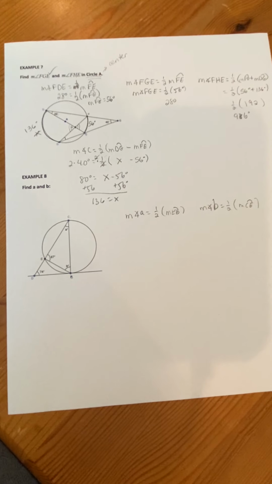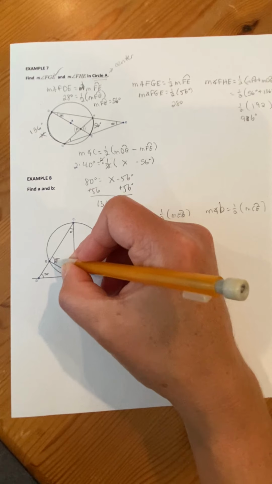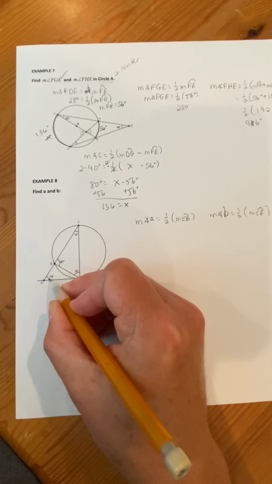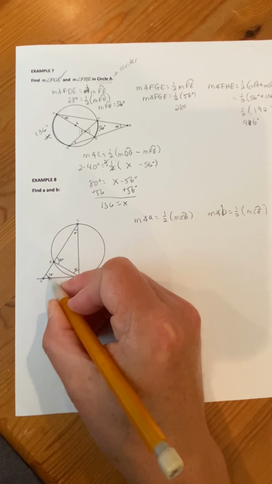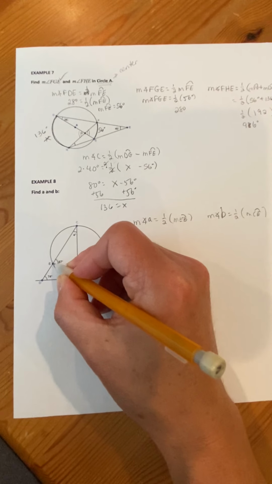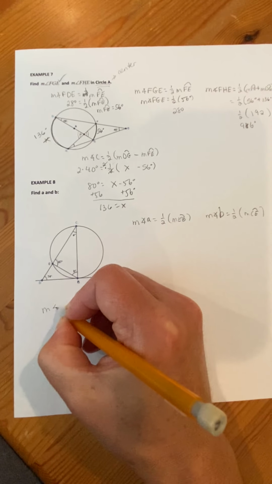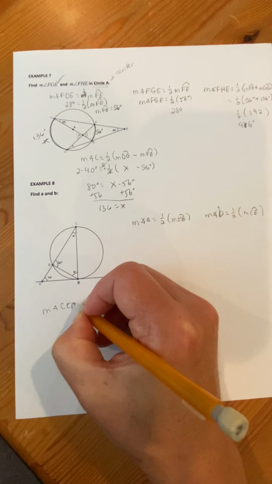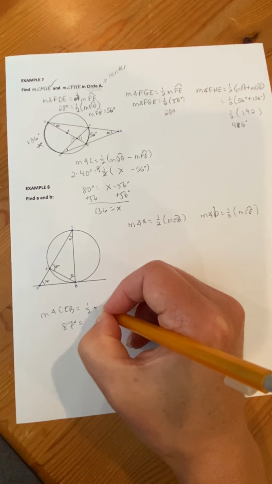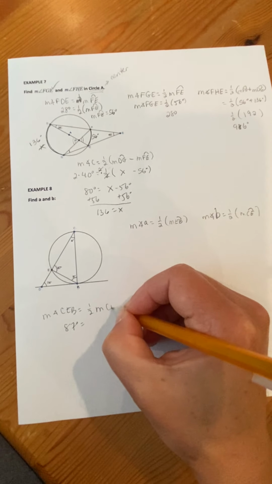So I've got to find those two arcs. Now let's see how I can get them. Well, first, I know that this angle of 87 degrees has been given to me, and this measure, 74 degrees, has been given to me. That's got to be helpful. Let's look at the 87 degree measure first, because the vertex is on the circle. That just means that the measure of angle CEB, that 87 degree measure, is simply going to be 1/2 of an intercepted arc, and that arc would be CB.